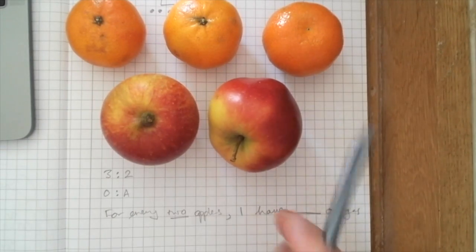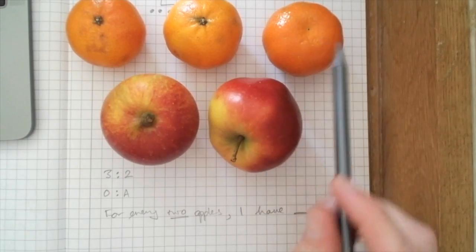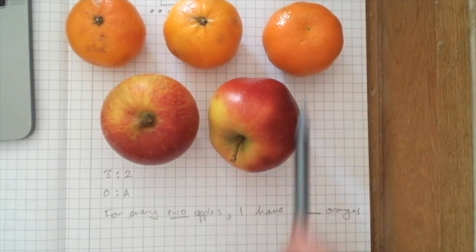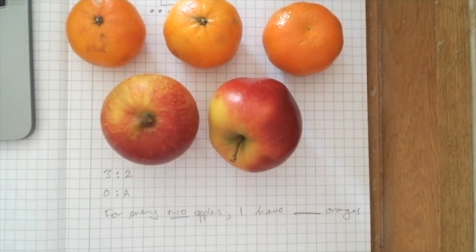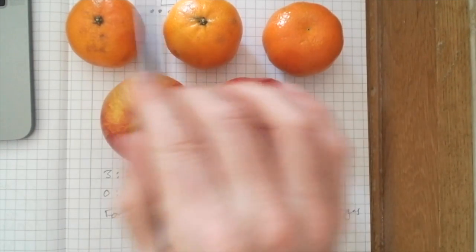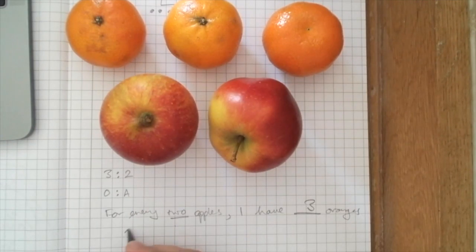Well, we've got 2 apples here. This is one group of fruit. So for every 2 apples, I have 1, 2, 3 oranges. So I can put 3 in there. And I'm describing that ratio using a sentence. So the ratio of apples to oranges is 2 apples to 3 oranges.